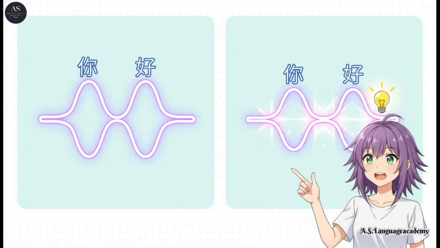Here's the magic behind the curtain. It's a rule with a kind of fancy name, the third tone sandhi. But all it really means is that when you have 2 of those third tones back to back, the first one just flips and becomes a rising second tone. So ni hao actually sounds like ni hao. It's a tiny change that makes a huge difference in how smooth you sound.